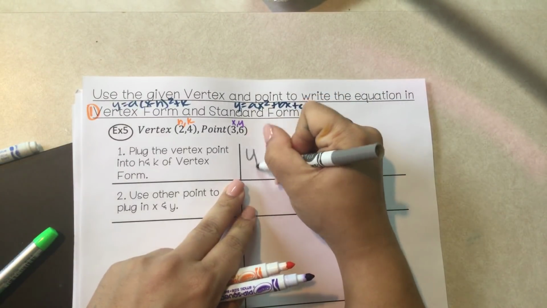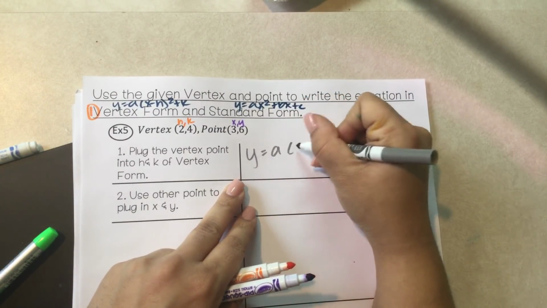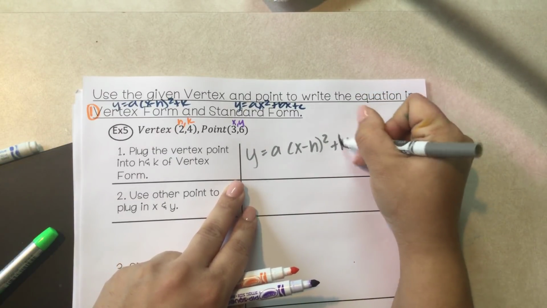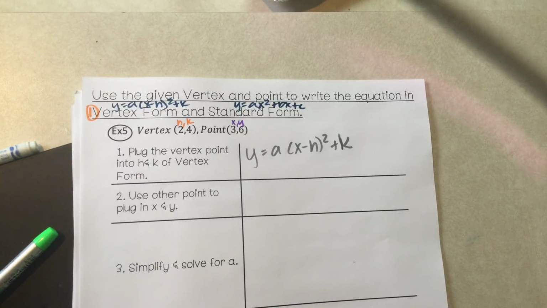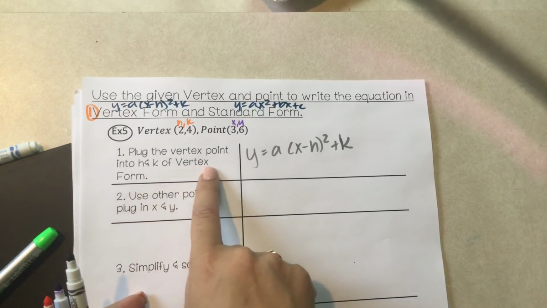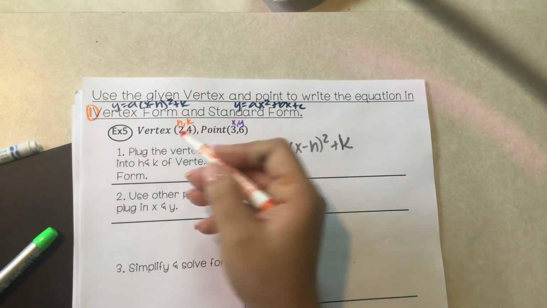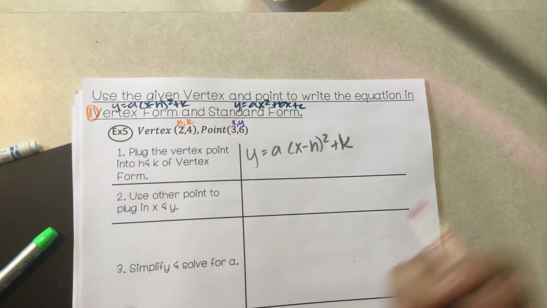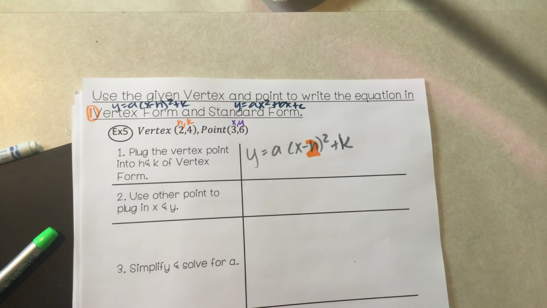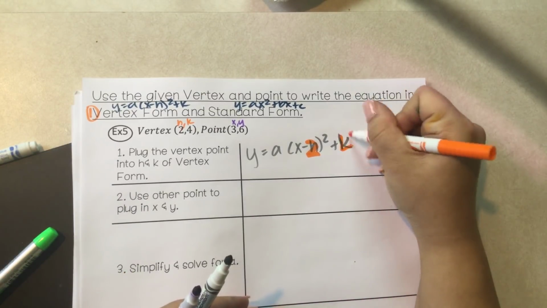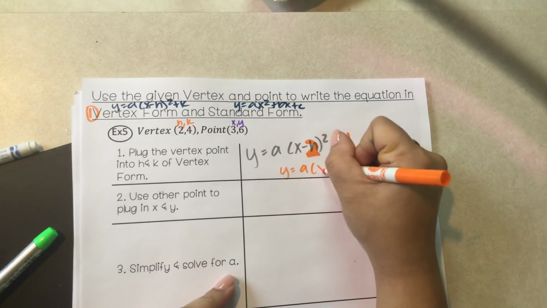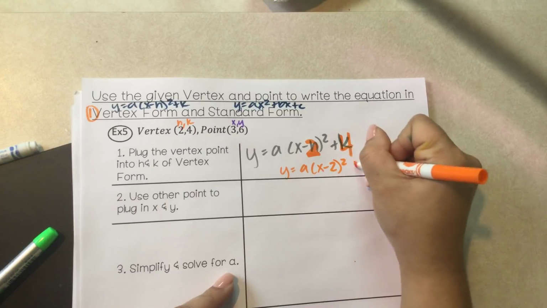I'm going to write out my vertex form. And it says, plug the vertex point into h and k of vertex form. So this h right here is a +2, so I'm going to replace it with that 2 right there. And that k becomes a 4. So I'm just going to rewrite everything just so you guys are able to see a little bit better.